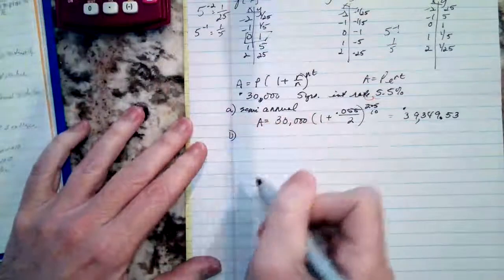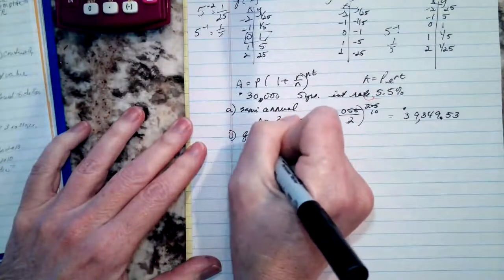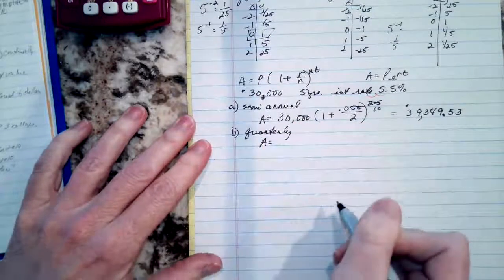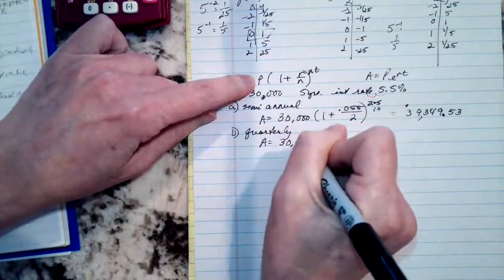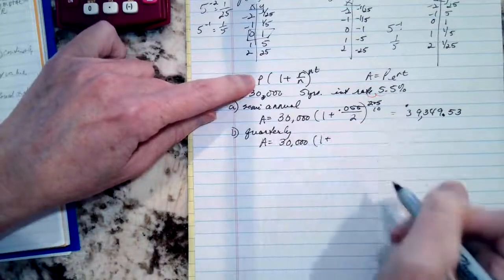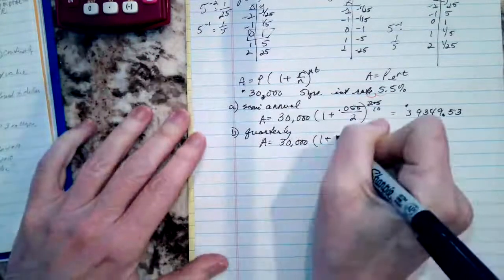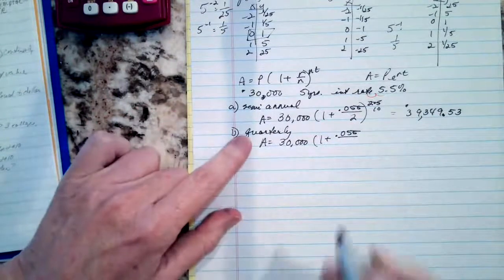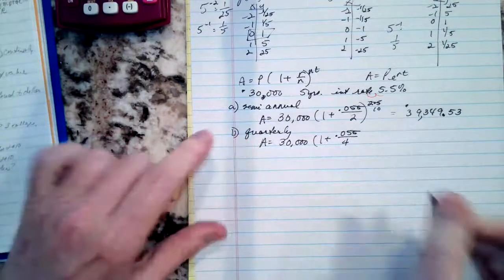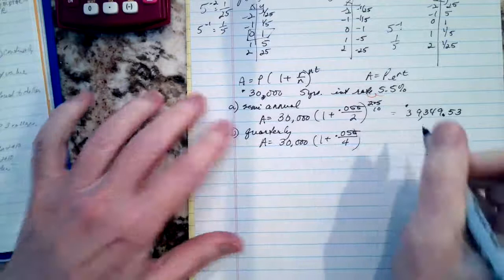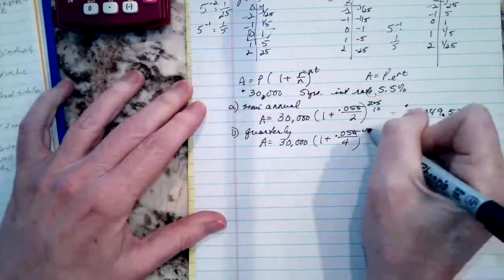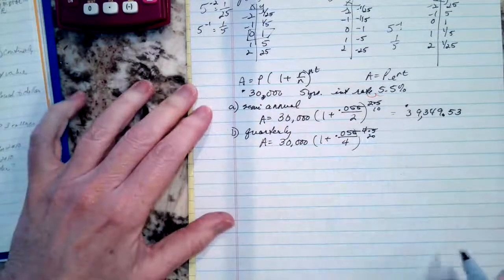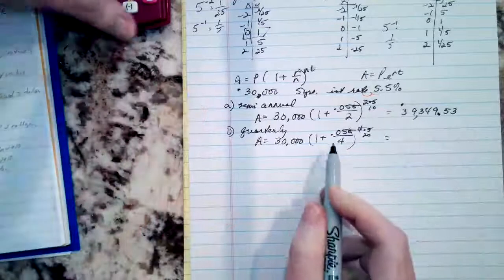Let's do this again. Let's say that you have found an account that will compound your interest quarterly. So A equals principal is still 30,000. That's the money we're putting into the account. 1 plus interest rate is still 5.5%. Divided by how often is this being compounded? Quarterly. So 4 times a year, quarters. Close it. Raise it to the n times t. 4 times the time is 5. That's 20. That's what I'm going to raise it to. Let's do the same thing. Let's start on the parentheses.